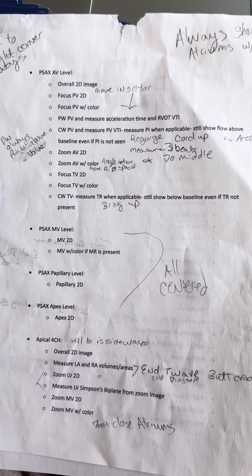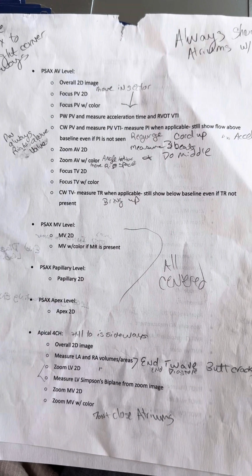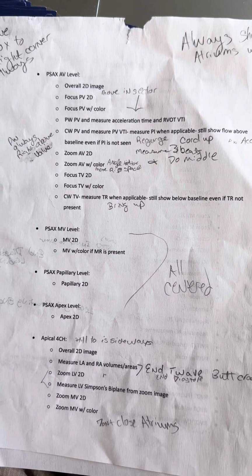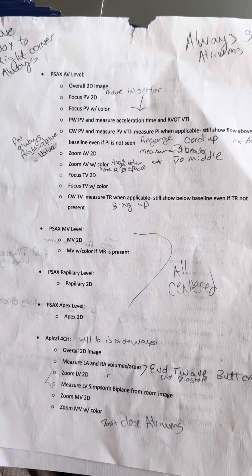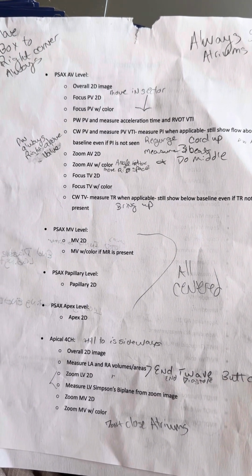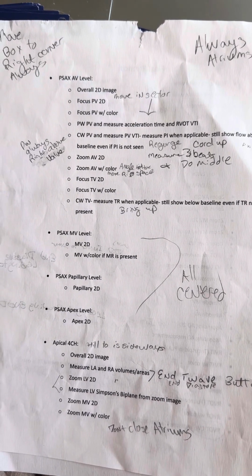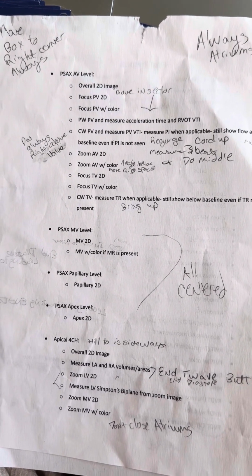Next, we go back to your AV in the middle. You're going to zoom it, then zoom AV and put color on it.